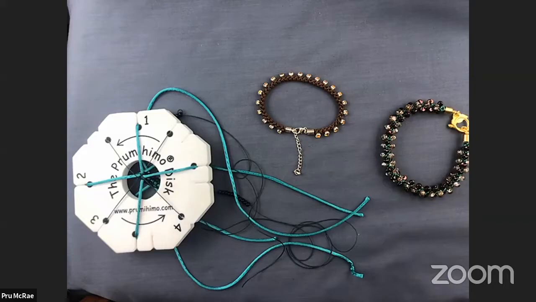Absolutely, for sure. Even if you haven't done it yet, I think the key thing is going right back to the very beginning of the demo. Don't run before you can walk. Pru does a lot of advanced projects.